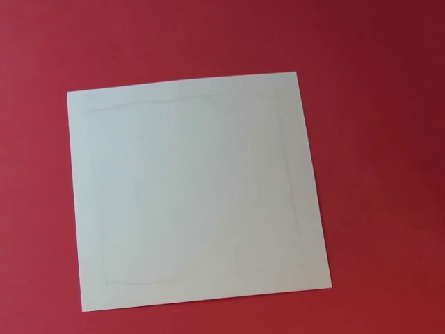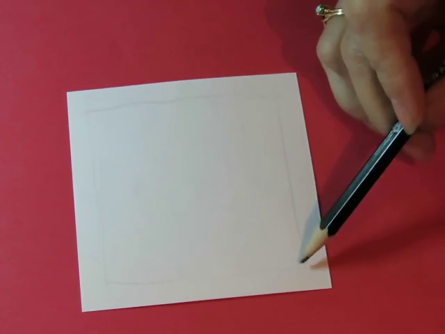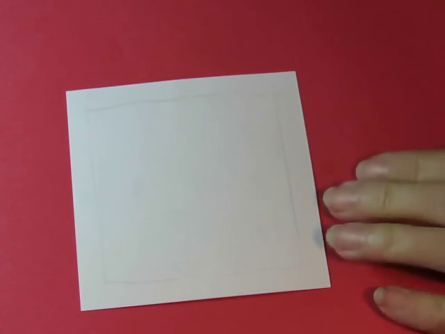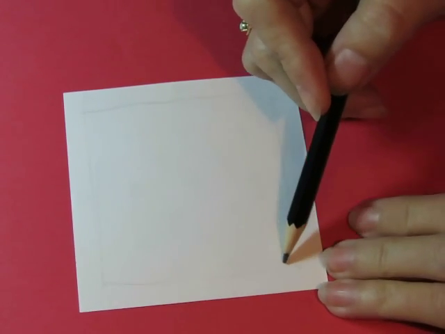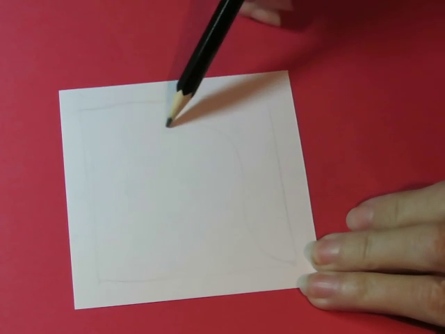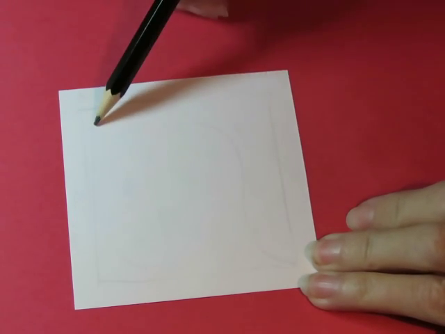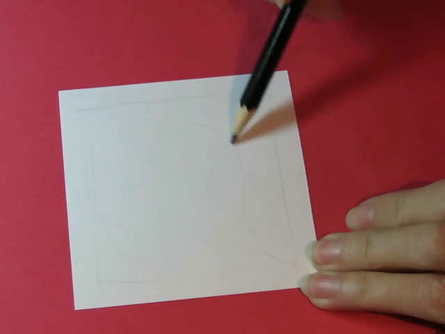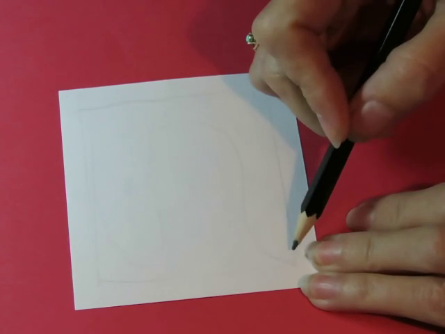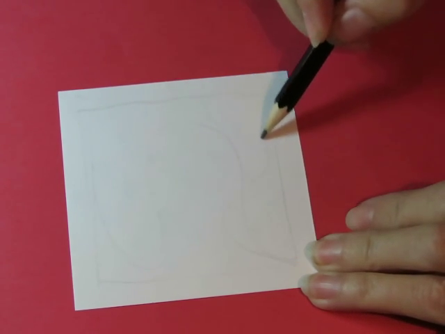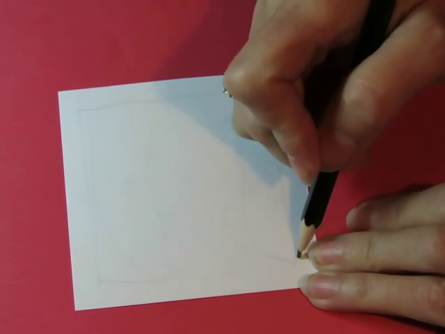I think maybe I'm going to draw a shape on my tile, maybe like that, sort of an S-like shape, maybe more like that.